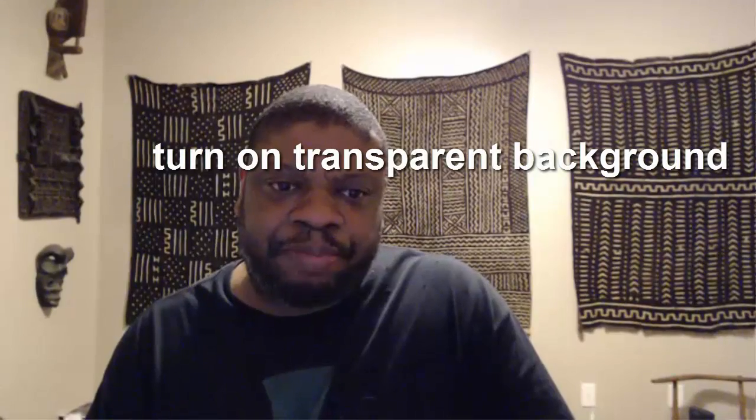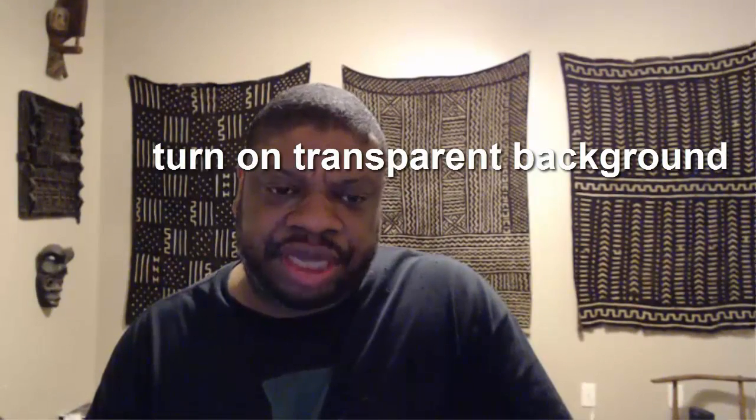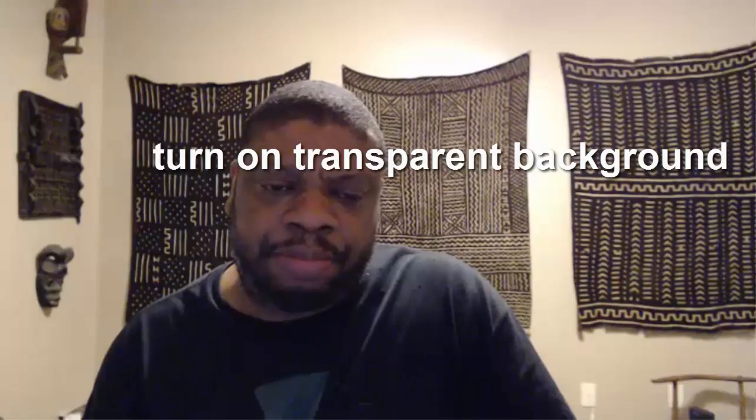Before we get started, another critical thing: when we go into our render settings, I want to remind you to make sure that transparent background is selected, because that allows you to output not only from your renderer in this case, but also from your viewport renderer. You can output them to files that have a transparent background, which is good for masking.